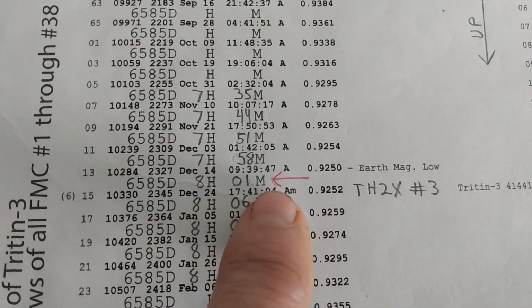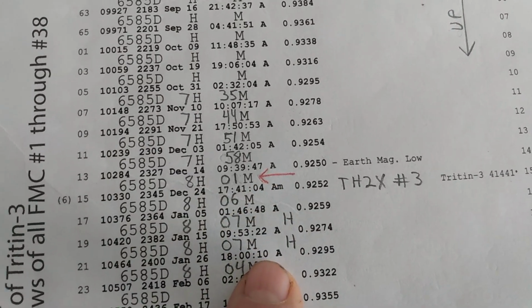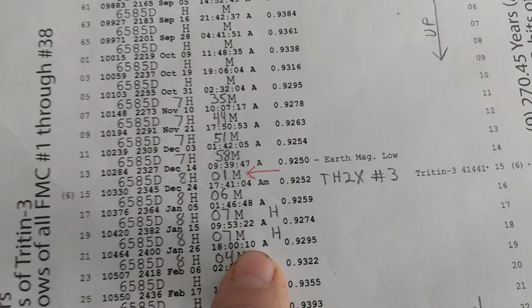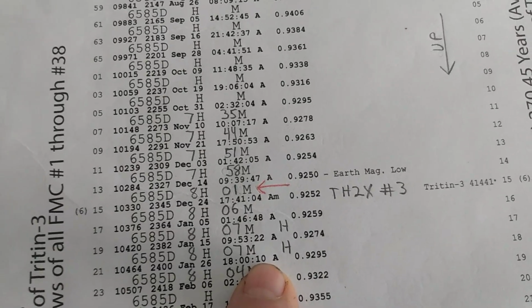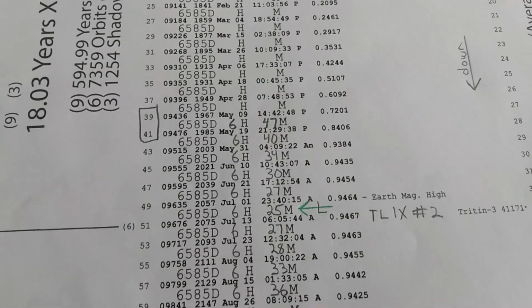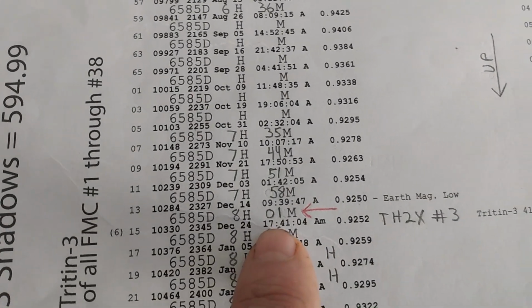This one right here, because you can see the red arrow on here, its position is off by more than 4 minutes. The blue arrows are 3 to 4 minutes off. The greens are either right on target or 1 to 2 minutes off from its position.